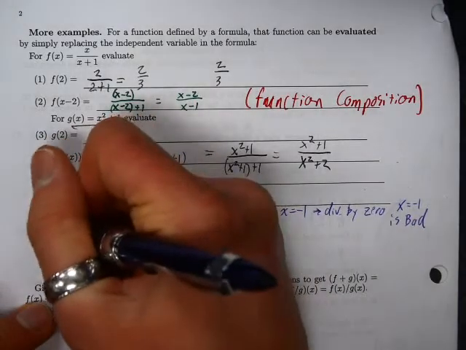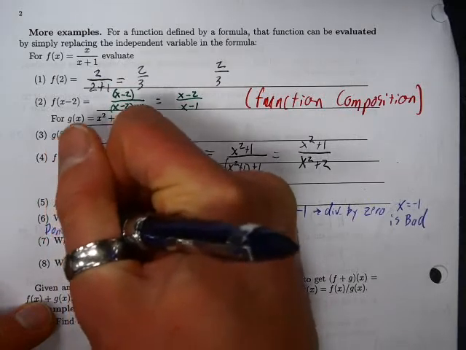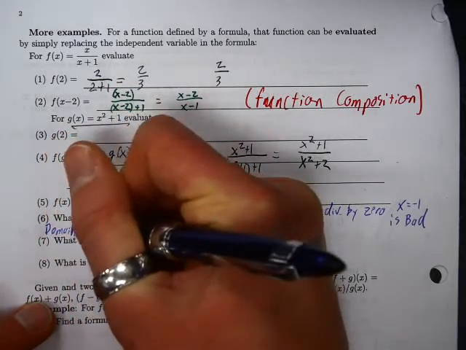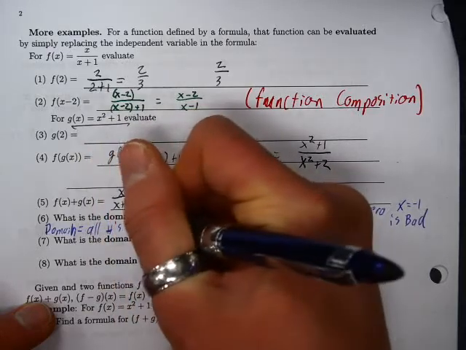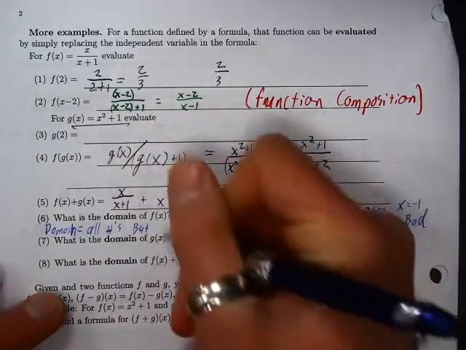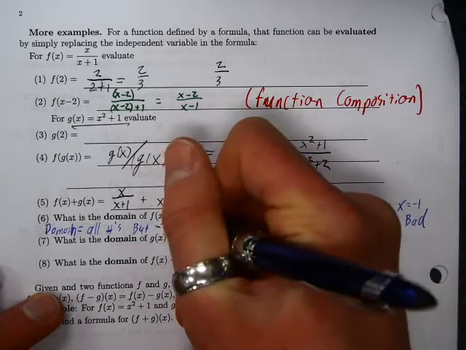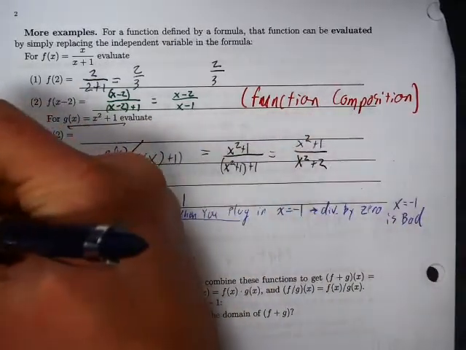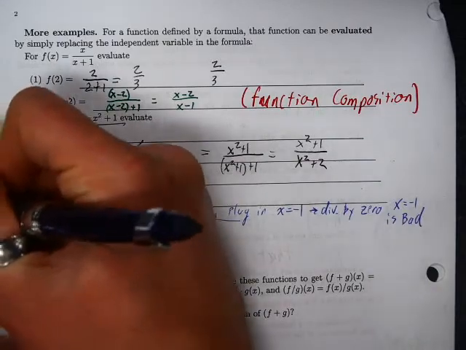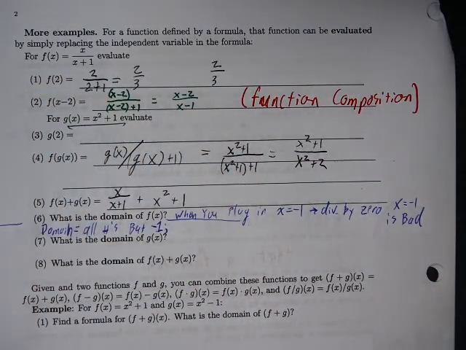So the domain, I'll write it a few ways, is all numbers but -1. Or we can say that in interval notation also, because that'll be all numbers except for -1. So I just need to exclude -1.